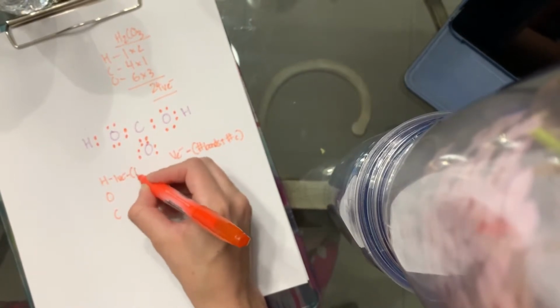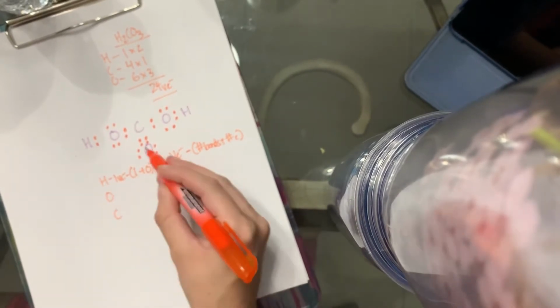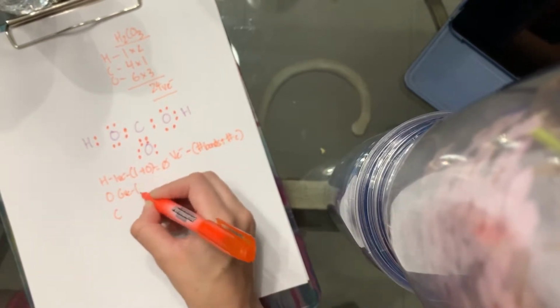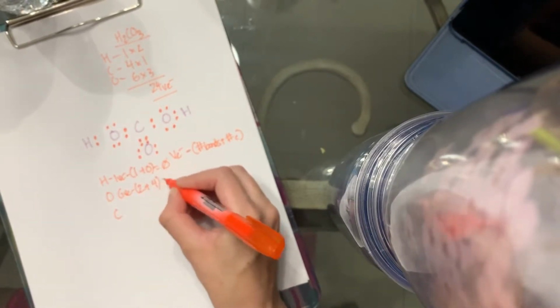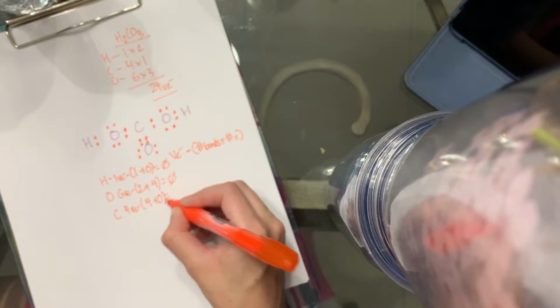So for hydrogen, we're going to have 1 valence electron minus 1 bond plus 0, that equals 0. For oxygen, we have 2 bonds, 6 valence electrons minus 2 bonds plus 4 free electrons, that equals 0. For carbon, you start off with 4 valence electrons minus 4 bonds plus 0 electrons equals 0.